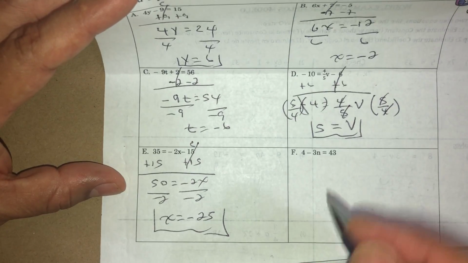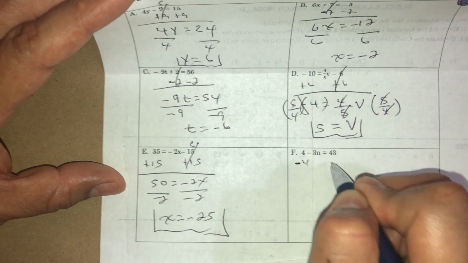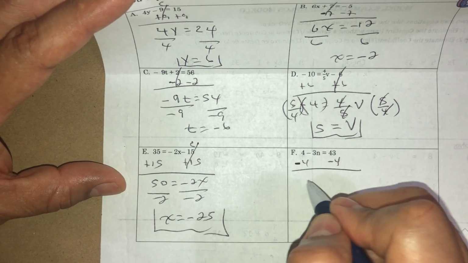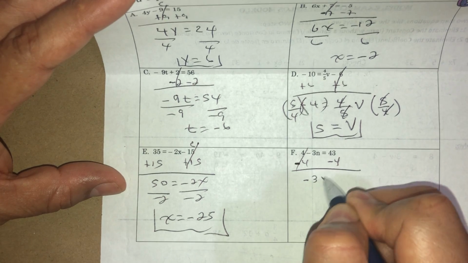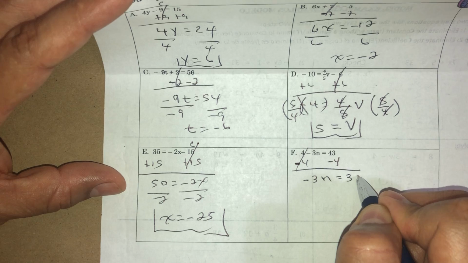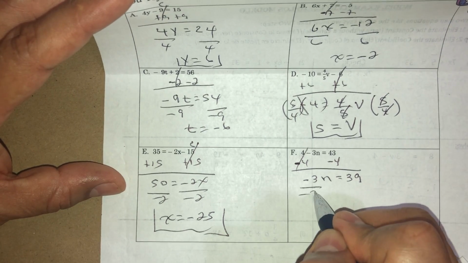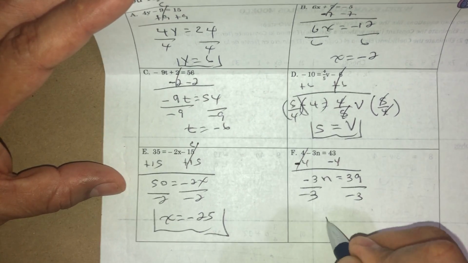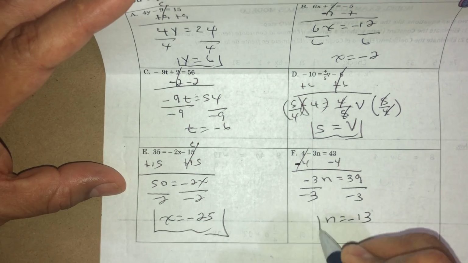And the last one, minus 4, that cancels out. You have negative 3n equals 39. And if you divide by negative 3, n equals negative 13.